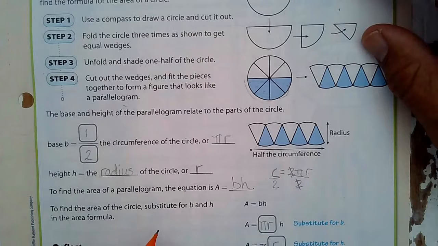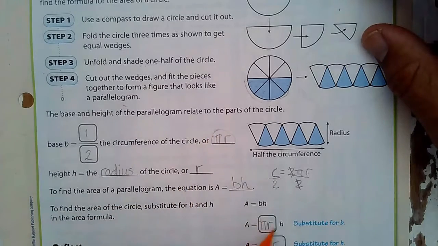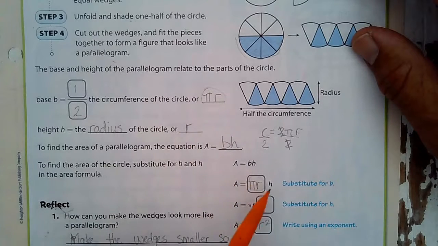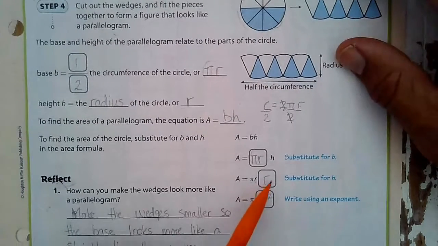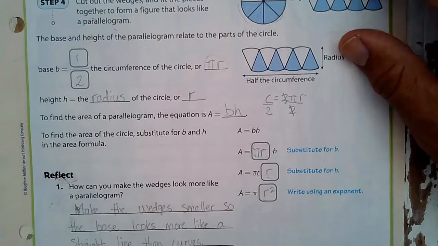So that means it's going to be base times height, or pi times the radius, times the height, which is the radius. And so that's pi times radius times radius. Well, radius times radius, shorthand for that is radius to the 2nd power. Those two things mean the same thing. So the area of a circle is pi times the radius squared. That's the case every single time.